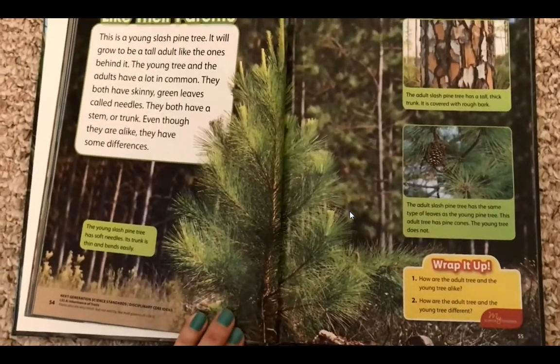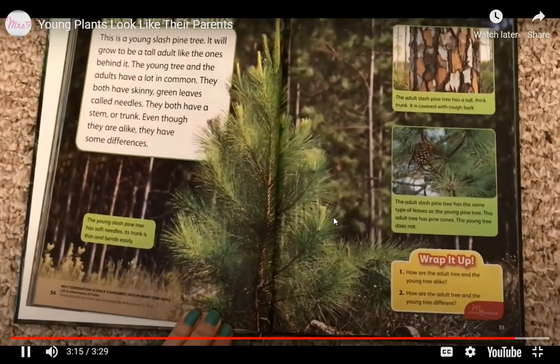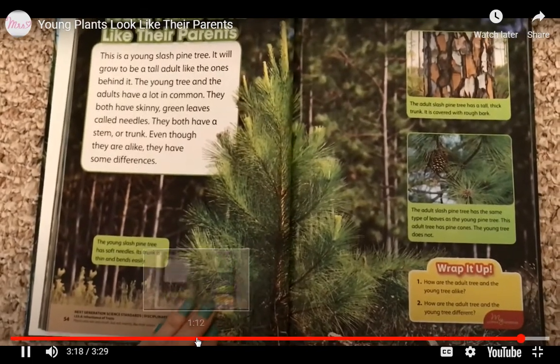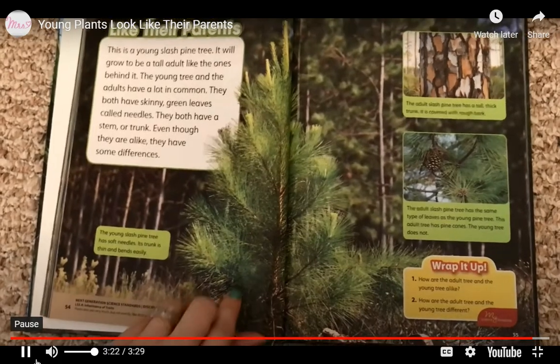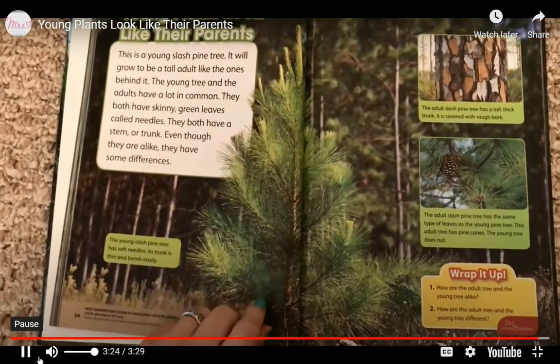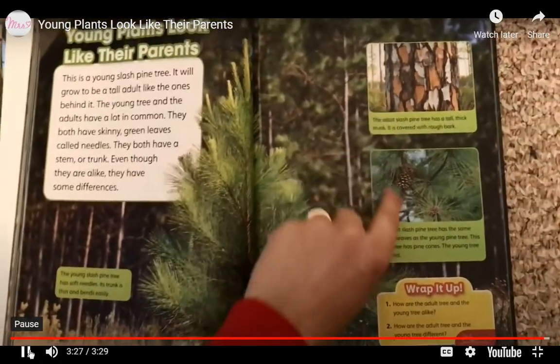Okay, so those are some things that are the same and different. Remember, plants are living things, so they like to look like their parents. However, there's always some differences when they're young from when they are adults.